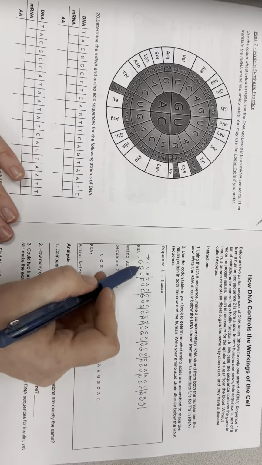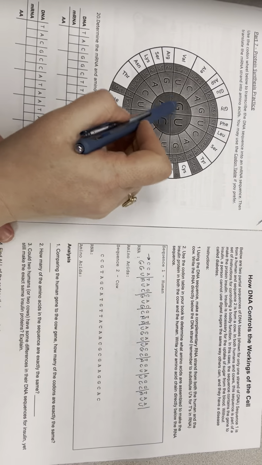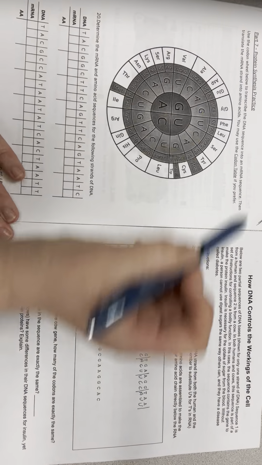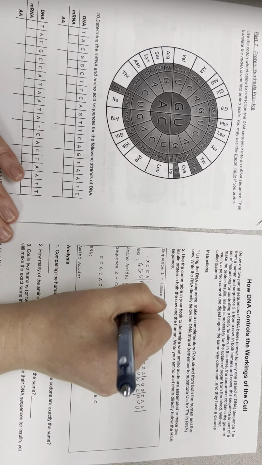Now remember, we read it G, G, U, and that's going to be glycine.